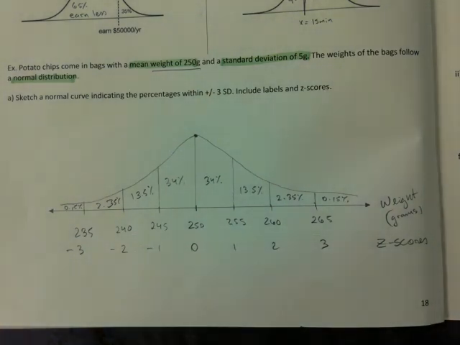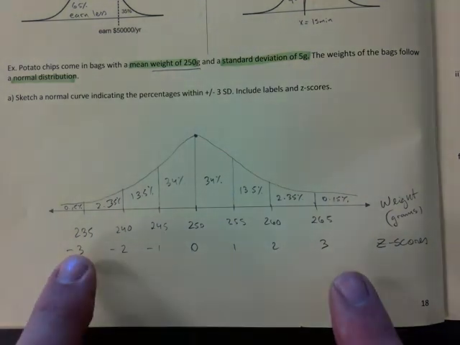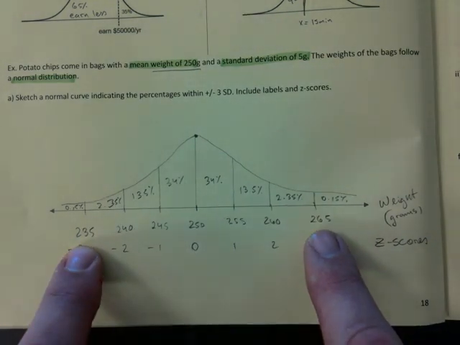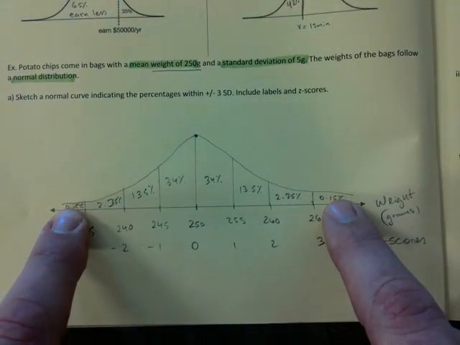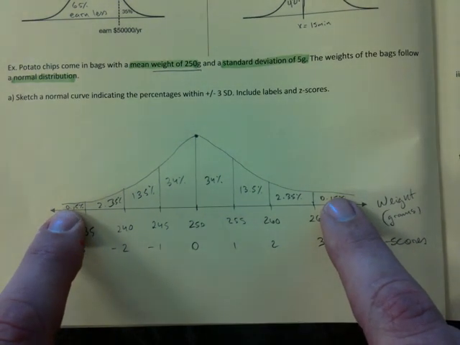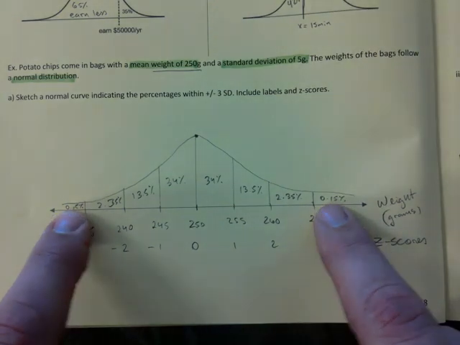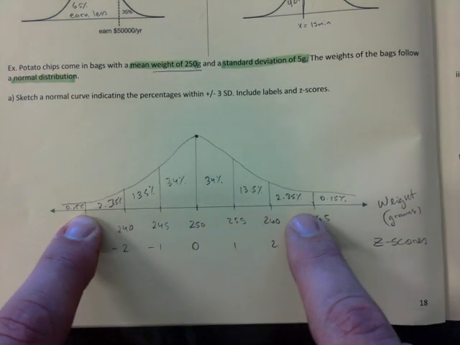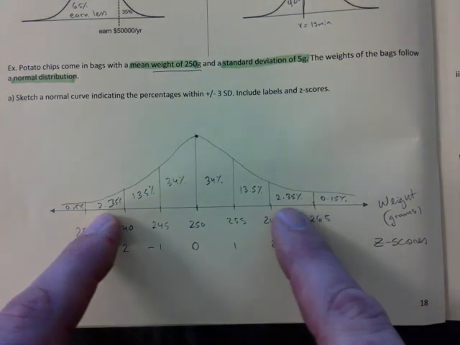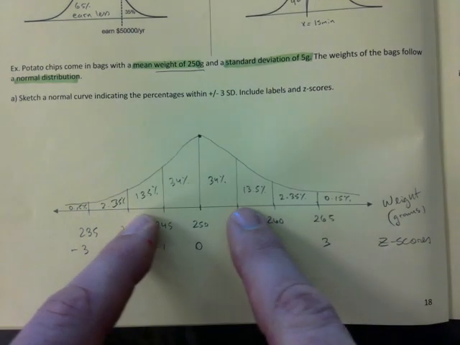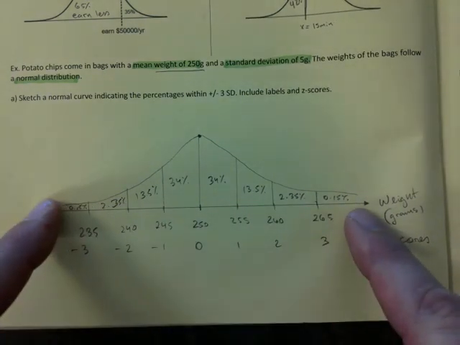Subtract how many, the percentage of bags that weigh between 235 and 265. Maybe you want to take 100 and subtract 0.3, or 0.15 twice. But we also know it's 99.7 anyways from within 3 standard deviations. So sometimes you'll just know this is 95, this is 68, and so forth.